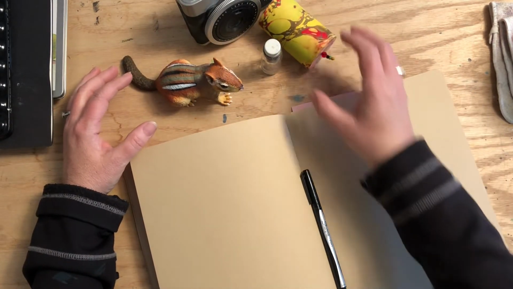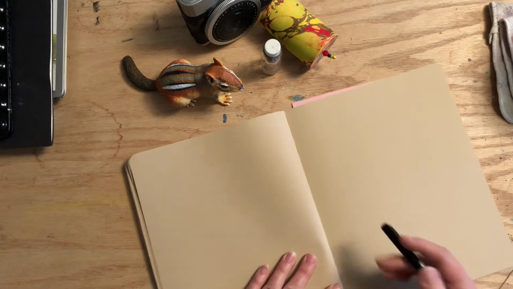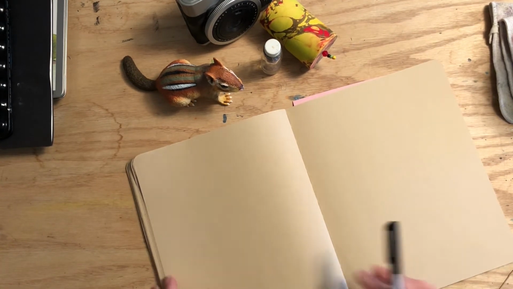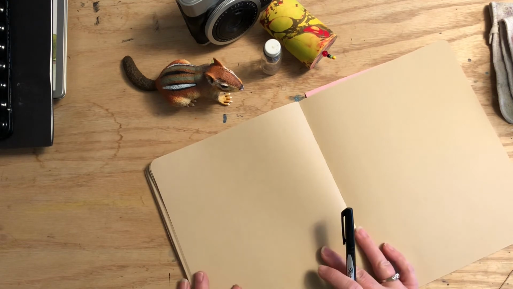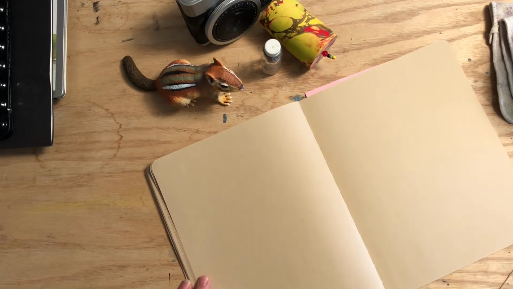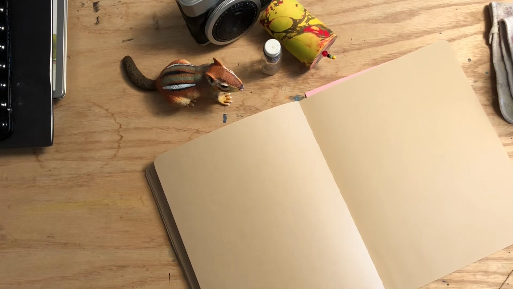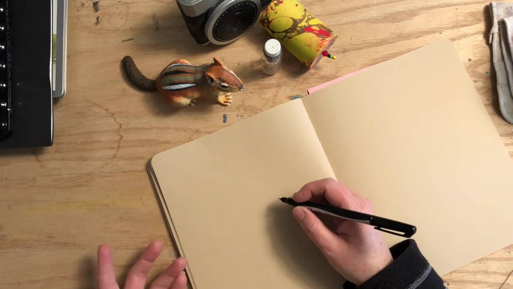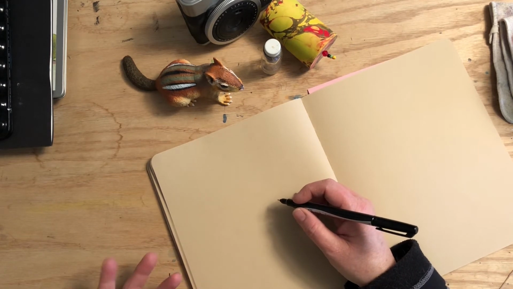Another thing that you can do for this assignment is to do the view of a room and draw everything in it. So that's a variation of this. What I want to encourage you to do is work slow and work as accurately as possible.